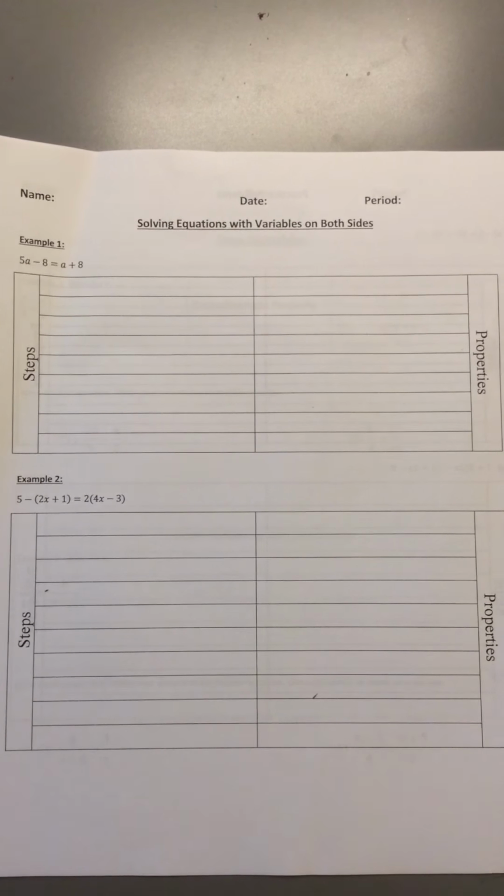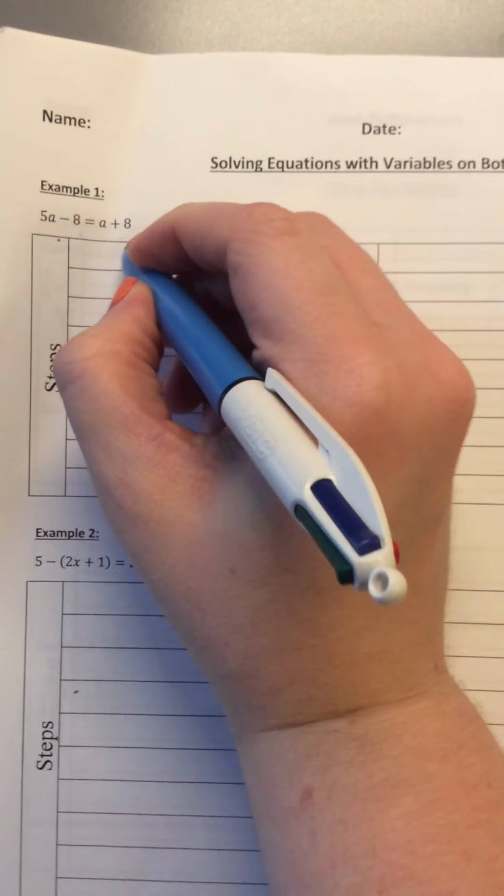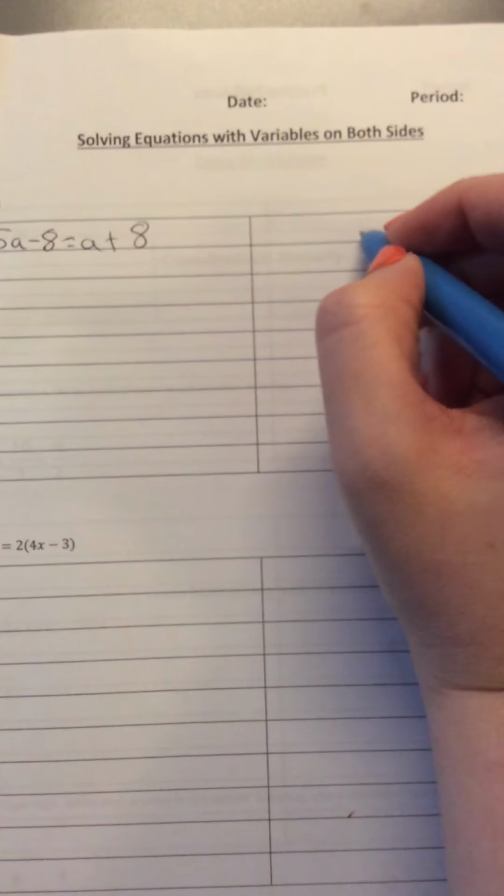Today we're going to focus on solving equations when there's variables on both sides of the equal sign. So this is what we start with: 5a minus 8 equals a plus 8. So that's what I'm starting with. So I'm going to rewrite that, and that's what's given to me.